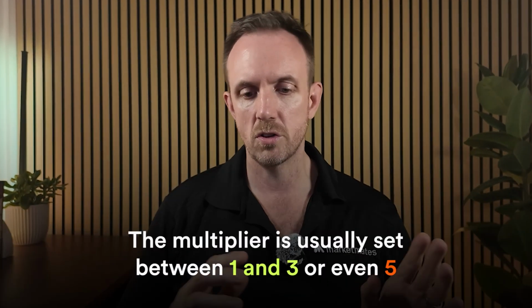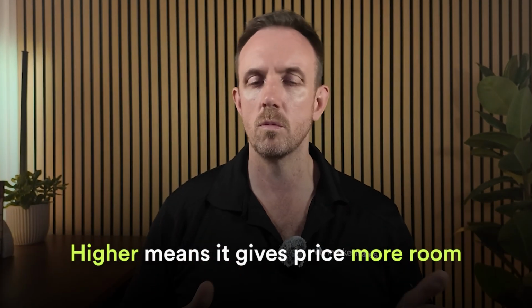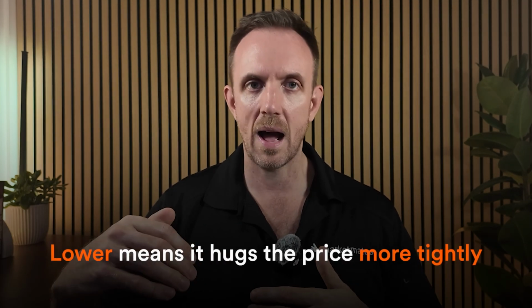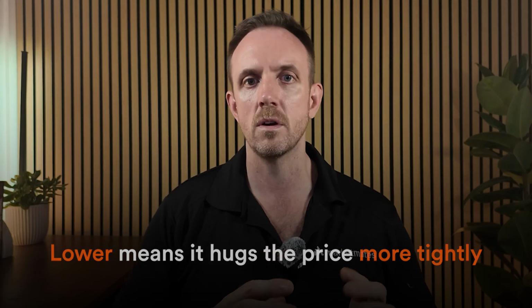The multiplier is usually set between 1 and 3 or even 5, and it controls how tight or loose the SuperTrend line sticks to the price. And this is really important, and I'll show you how to adjust this on the charts later. Higher means it gives the price more room and slower but safer signals. Lower means it hugs the price more tightly, so there's more chance of getting knocked out, but it's going to more closely follow fast moving markets.